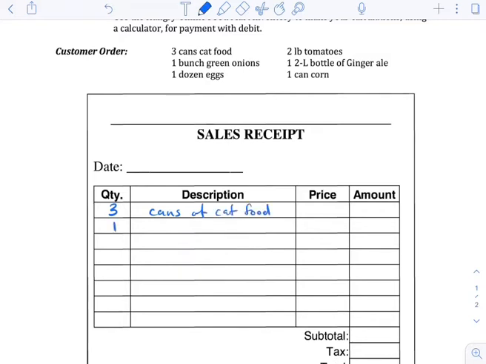1 bunch of green onions. 1 dozen eggs. Dozen means 12. But they sell them as a 1 dozen. 2 pounds tomatoes.